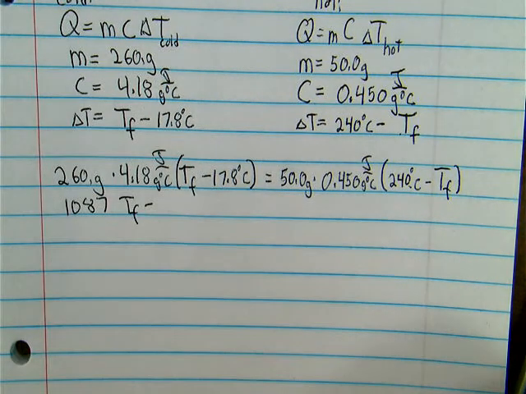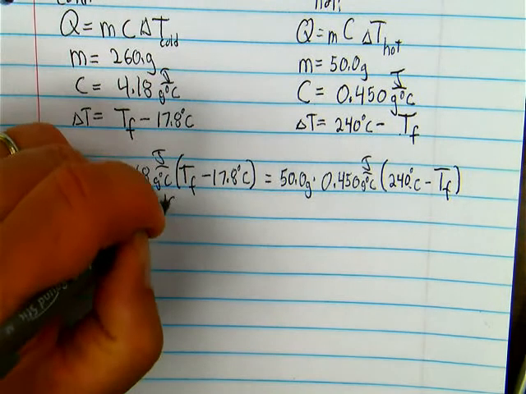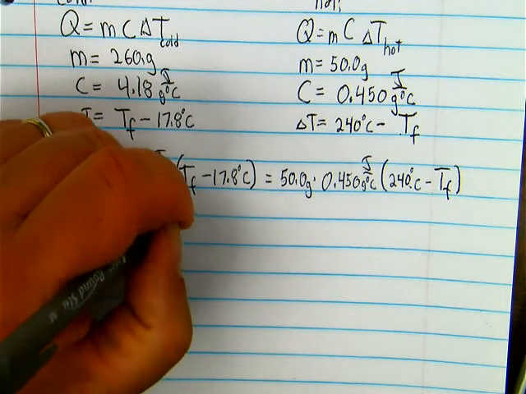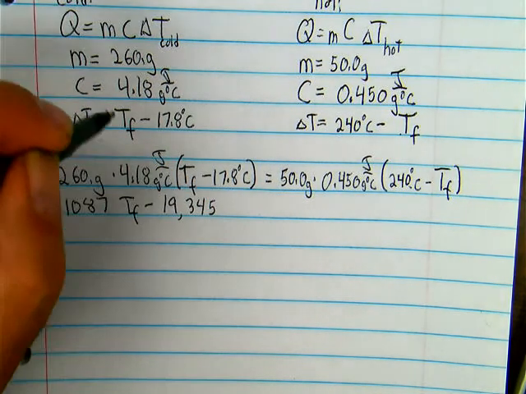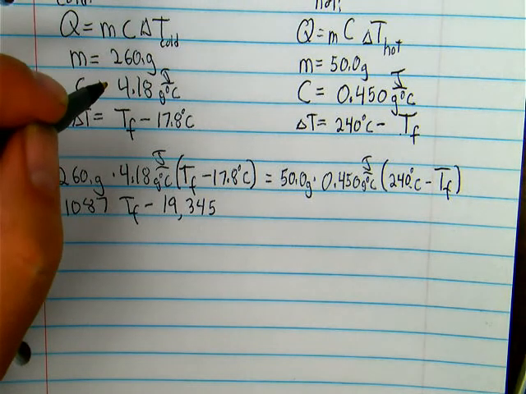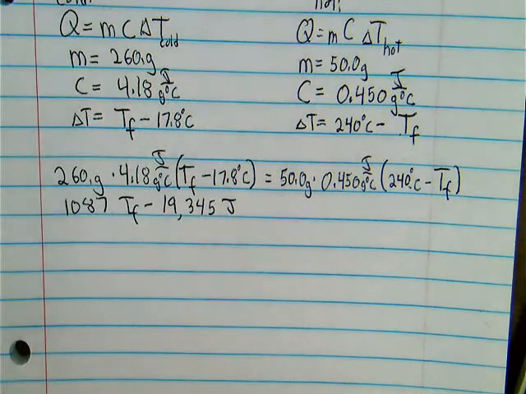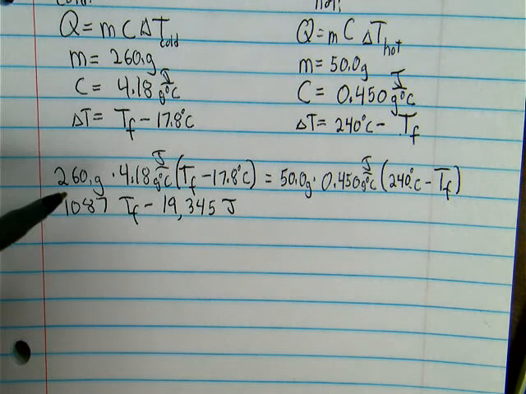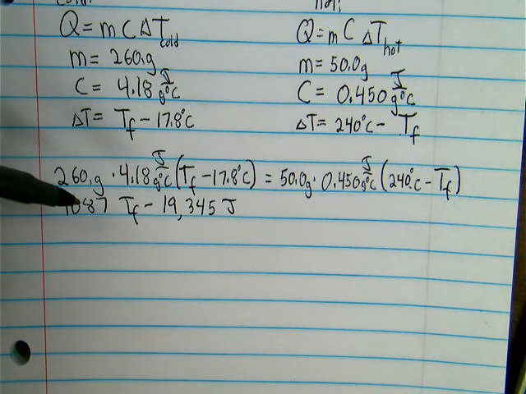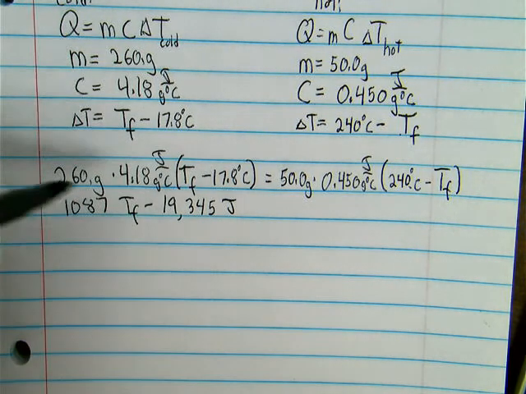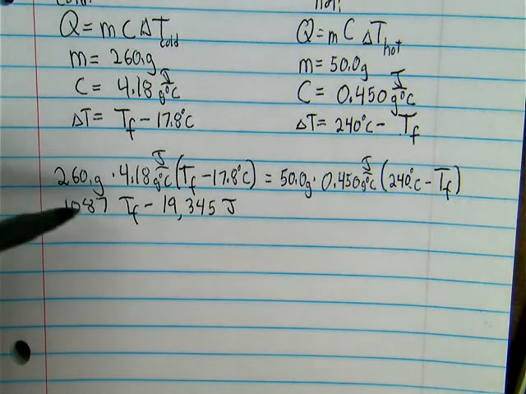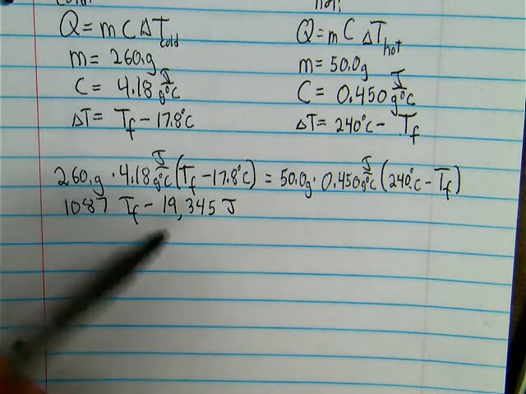minus 19,345 joules. I've used the distributive property to go A times B times C minus A times B times D. And so here's ABC, here's ABD.